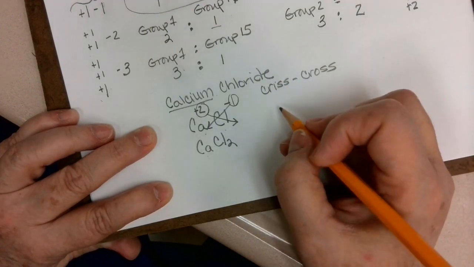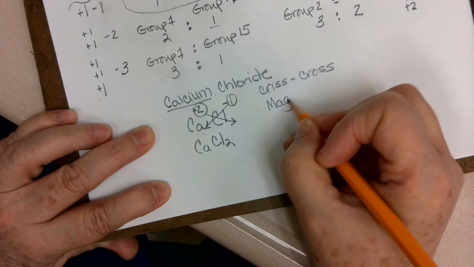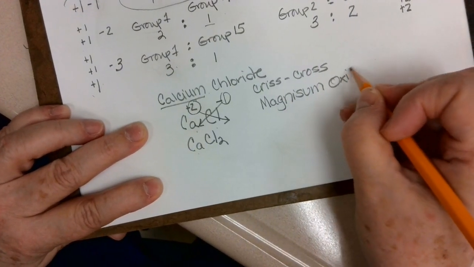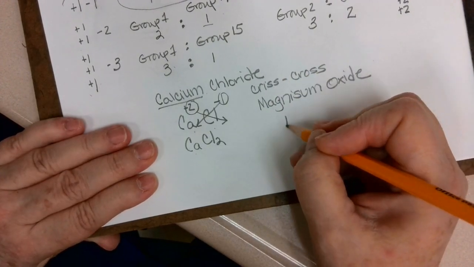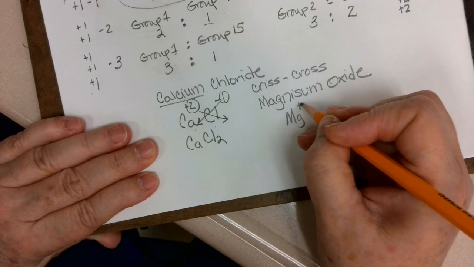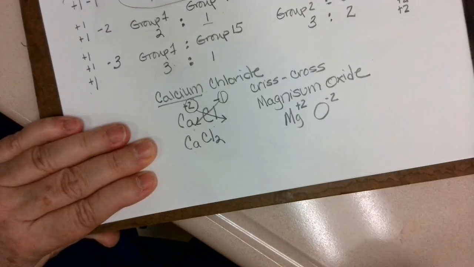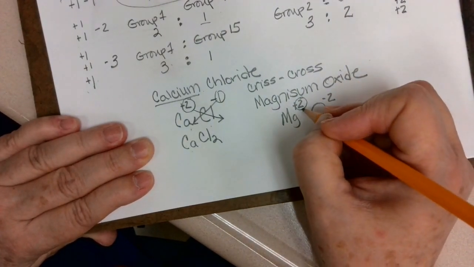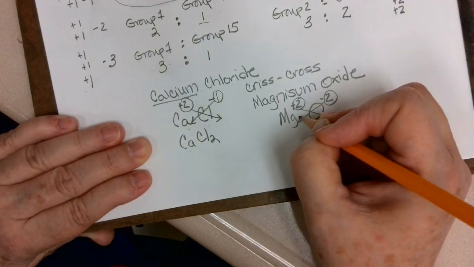Let's try it again for, in this case, magnesium oxide. Both of these have a charge of 2 of some sort. Magnesium is going to be plus 2. Oxygen will always be minus 2. So once again, I'm going to circle just the number part and bring it down. Leave the charges up there.